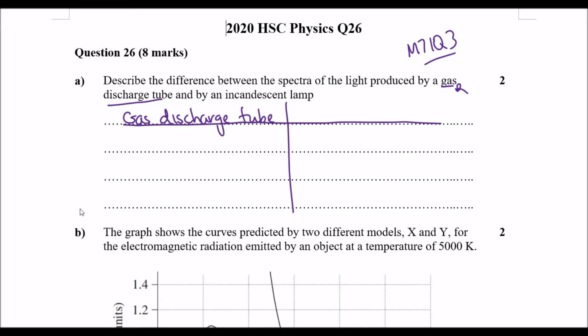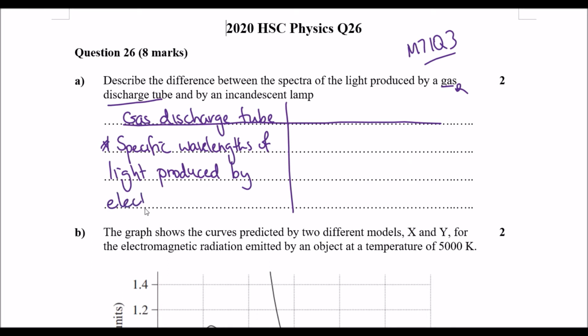Okay, with the gas discharge tube, we get specific wavelengths of light. The way we get these specific wavelengths of light is produced by the electron transitions within the light source itself.